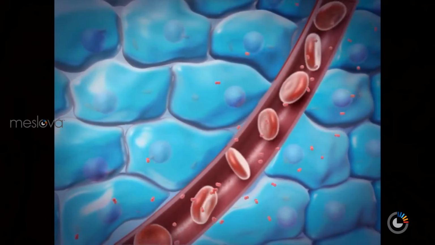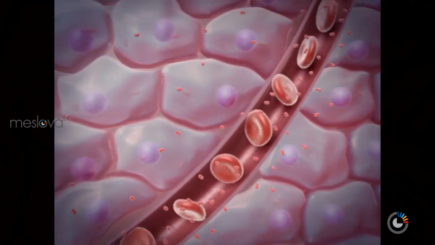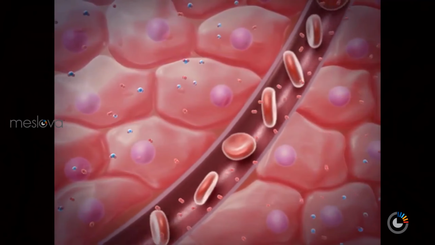The oxygenated hemoglobin, when it reaches its destination, that is the cells and tissues, releases the oxygen throughout the body.